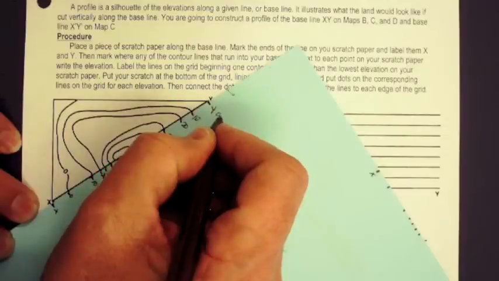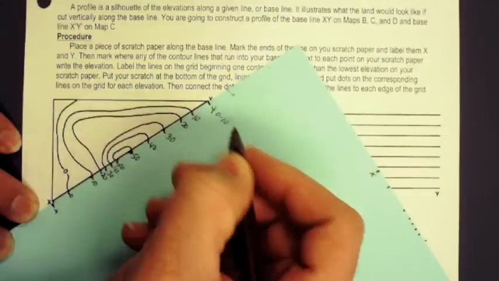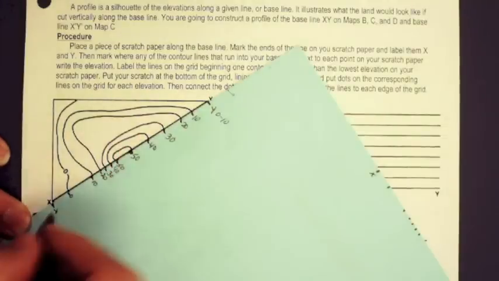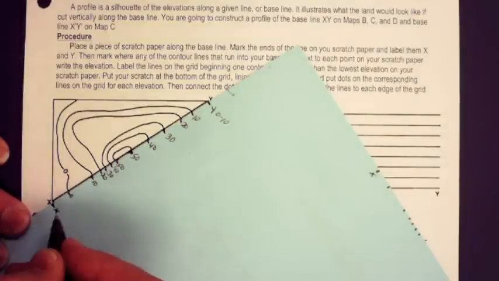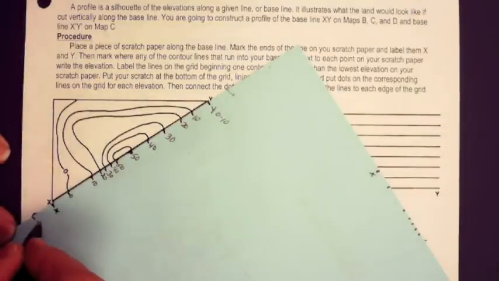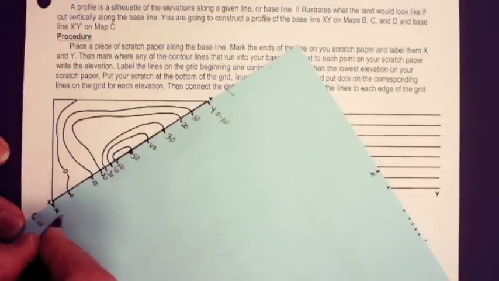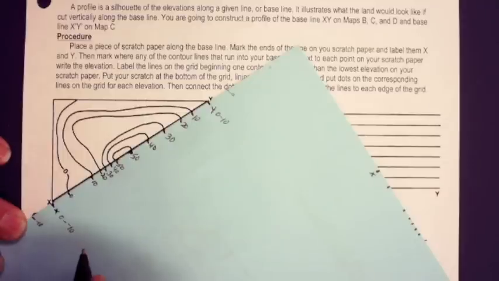So we know that Y is between 10 and 0 feet elevation. All right. On the other side for X, the same thing. We know it's less than 0, but the next line would be negative 10, and we don't know where it is. It might be real close to the X. It might be farther out here. So we just know that Y is between 0 and negative 10. All right. Any questions about that?